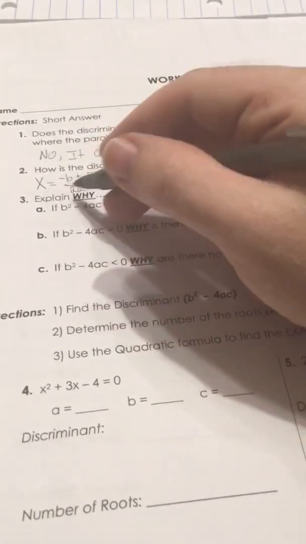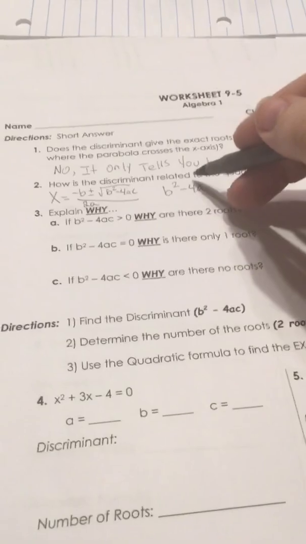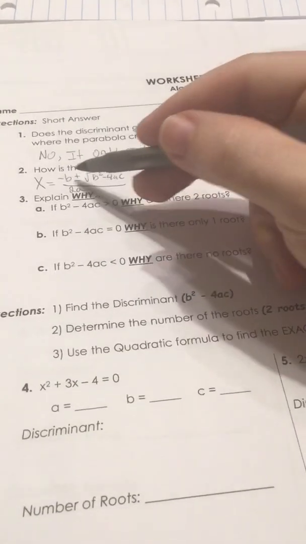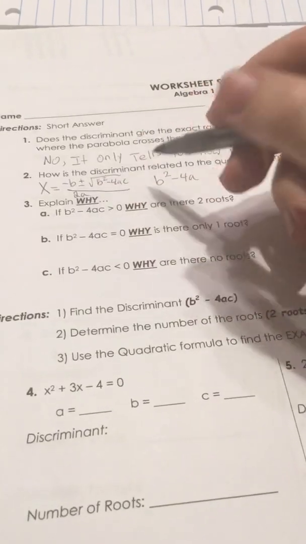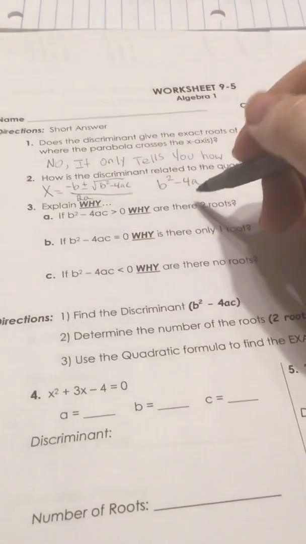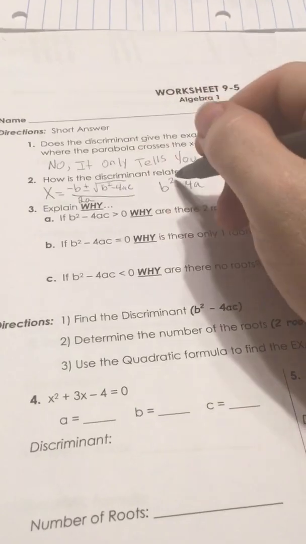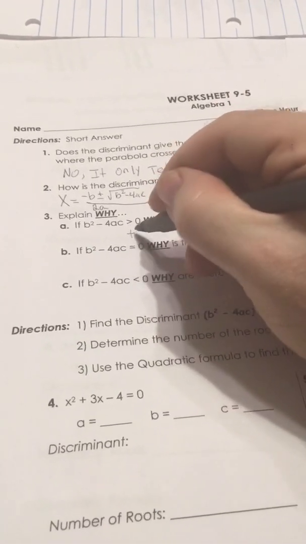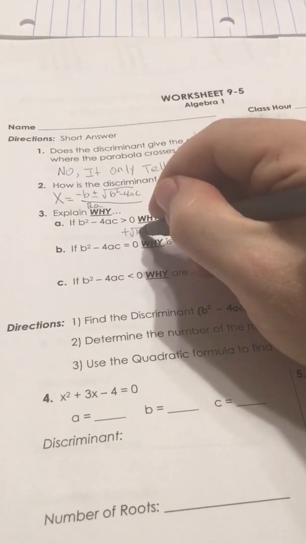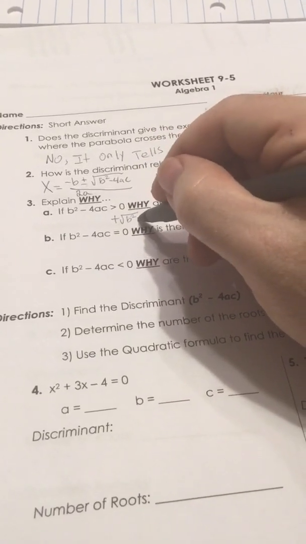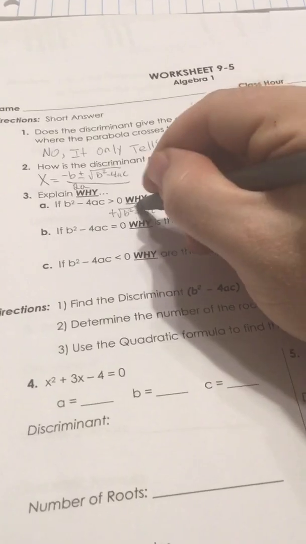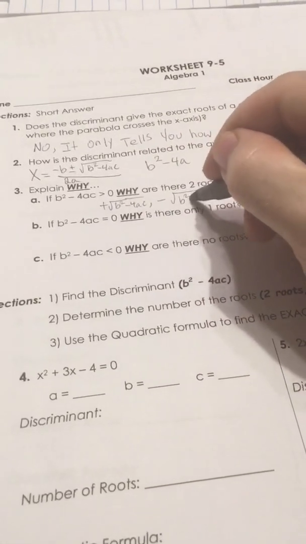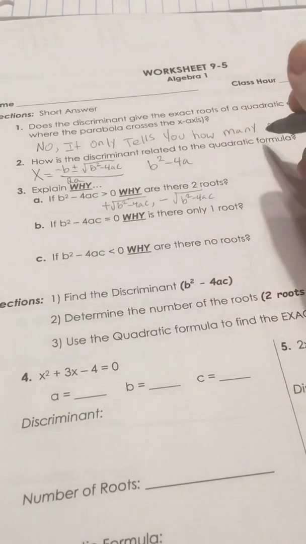They want to know, explain why, if your discriminant is positive, there are two roots. Remember, we have plus or minus. So that's why. Because if it's positive, we're going to have plus the square root of b squared minus 4ac, but we're also going to have minus the square root of b squared minus 4ac.